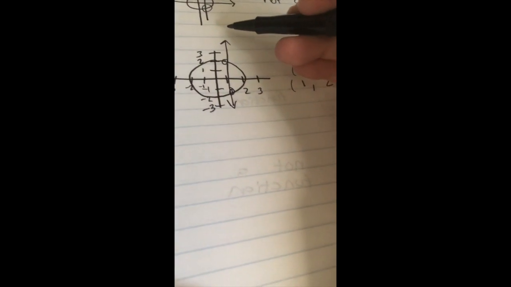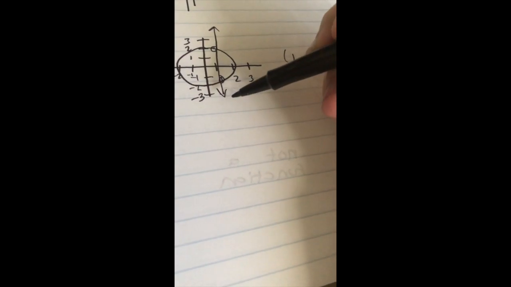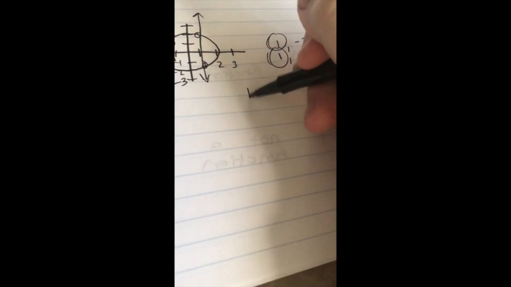We're estimating here a little bit. But we can see that our line goes through both of these points, and because this is a vertical line, it's going to have the same x values. And because of that, this is not a function.